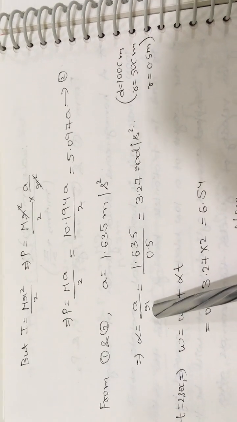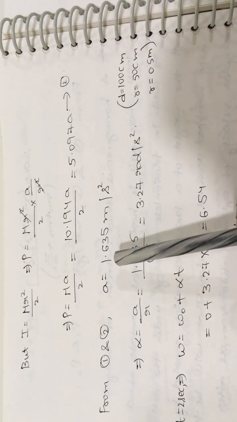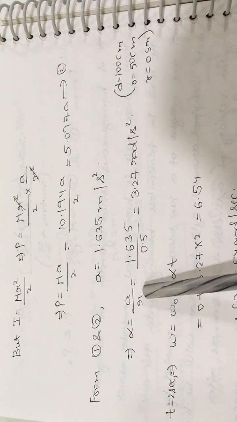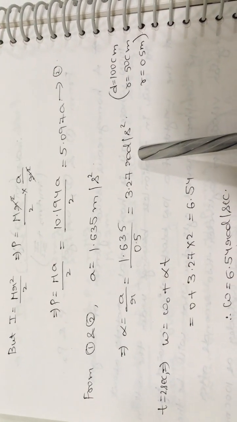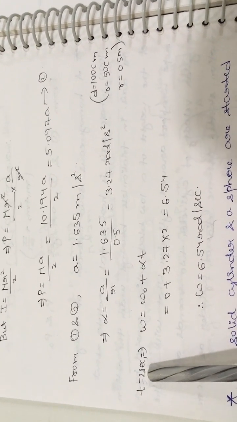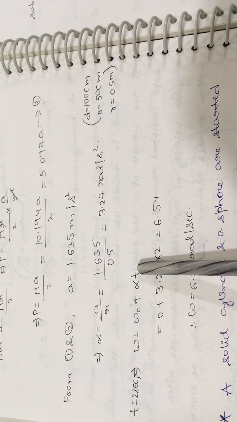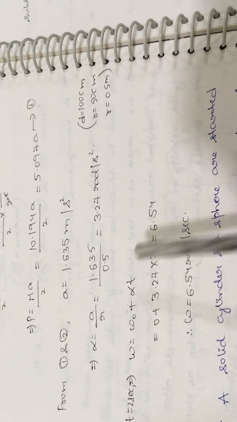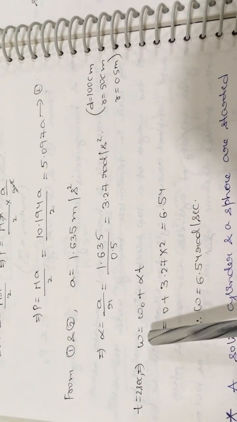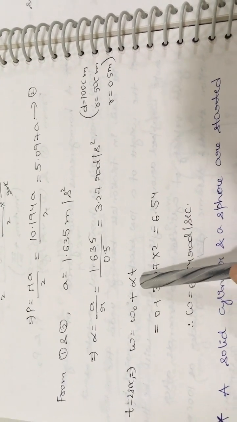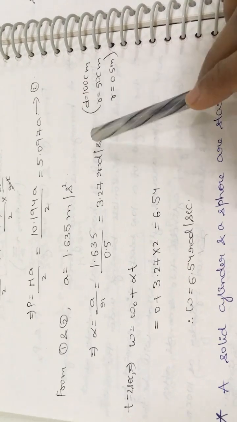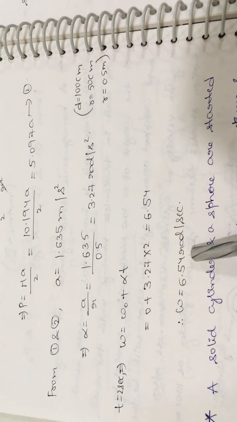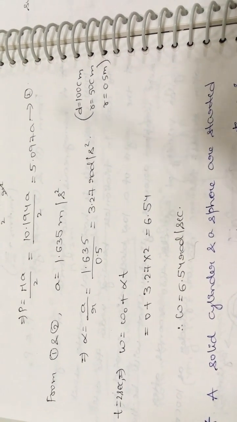From the alpha formula, by substituting the acceleration value and R value, you get the alpha value. Next, time is given in the question, and as it belongs to the kinematics part, the omega formula is omega equals omega naught plus alpha t. By substituting all the values in this formula, we get the angular velocity in radians per second.